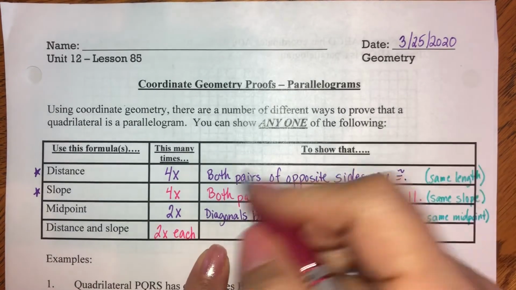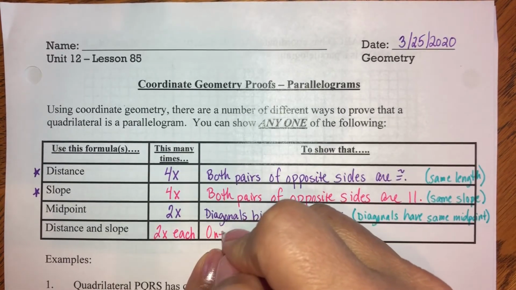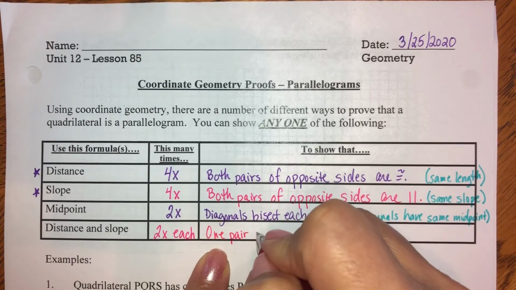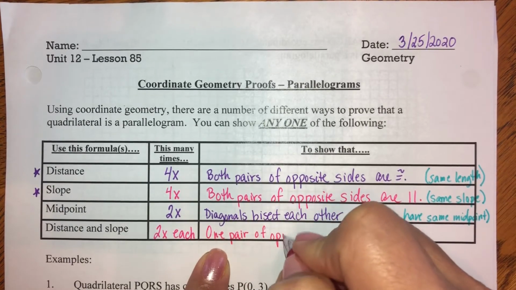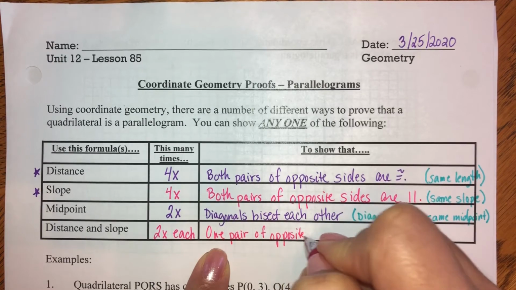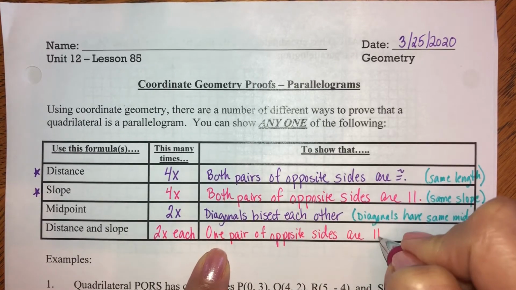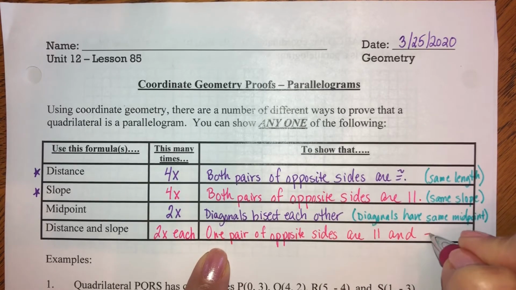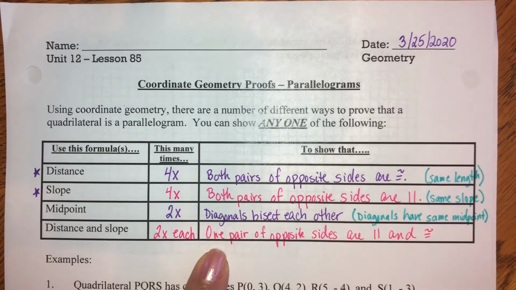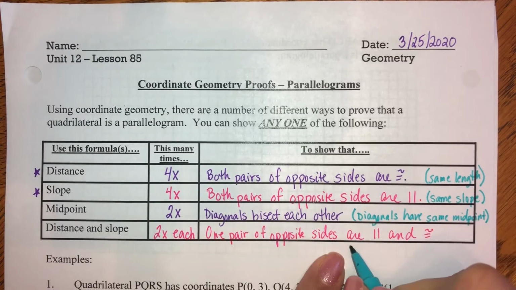So what you'd be showing here is that one pair of opposite sides are parallel and congruent. And of course that would be parallel because they have the same slope.